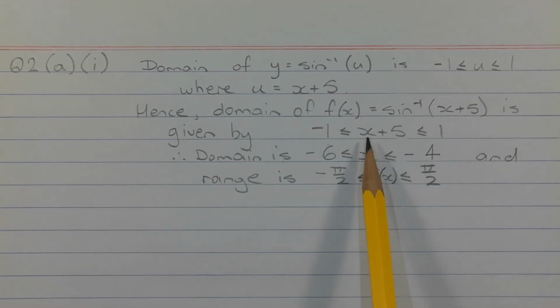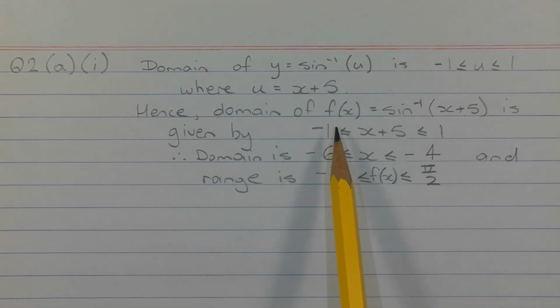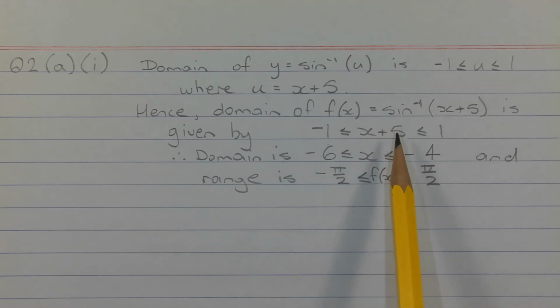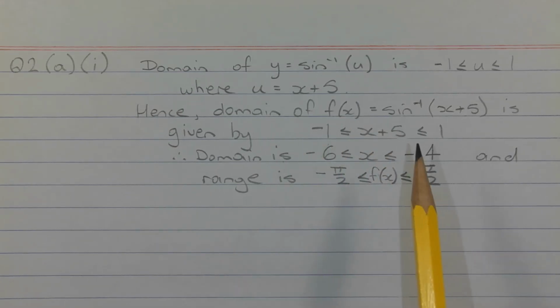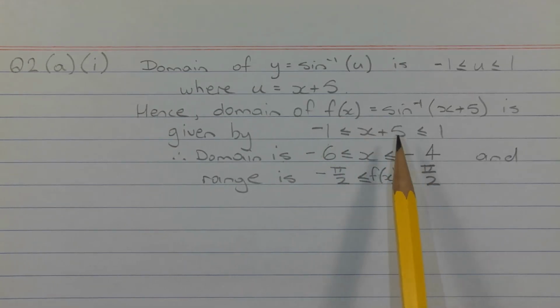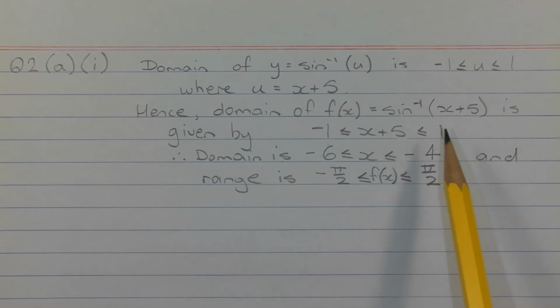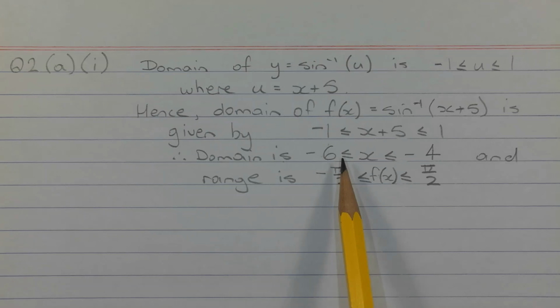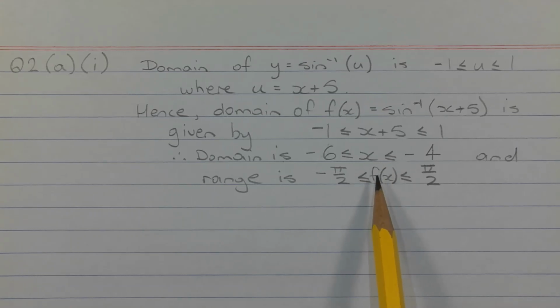Now I need to make x the subject of this three-way inequality, and we do that by subtracting 5 from all three sides of this inequality. So subtracting 5 from -1 gives us -6, subtracting 5 from x plus 5 gives us x, and subtracting 5 from 1 gives us -4. Therefore, the domain is x greater than or equal to -6 and less than or equal to -4, and the range is unchanged, where f of x is greater than or equal to -pi/2 and less than or equal to pi/2.